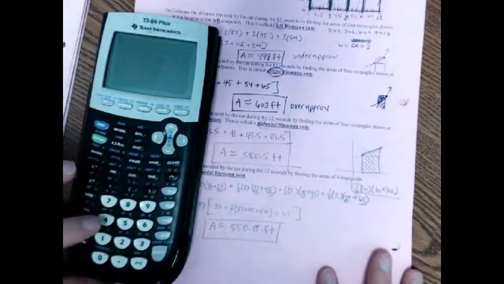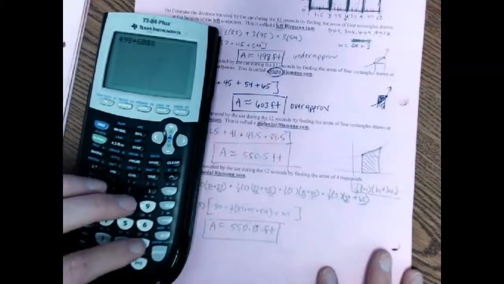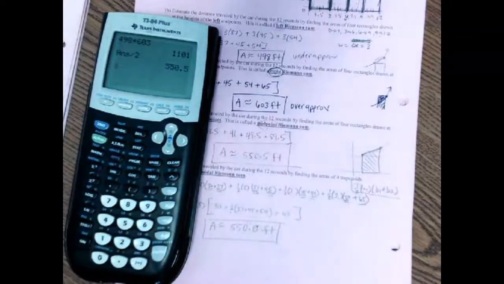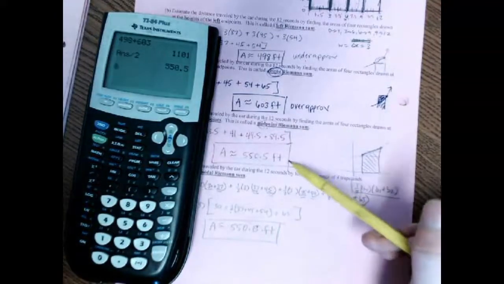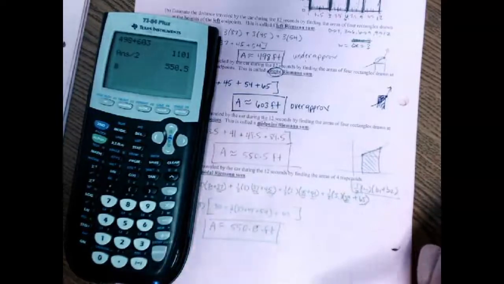If I were to take 498 plus 603, if I were to average them, which means add them and divide by 2, look at the number we get, the 550.5, which matches, for this question, the midpoint, and it matches the trapezoid. One of those is a coincidence. One of those is a rule that will always happen. So let's think about it.